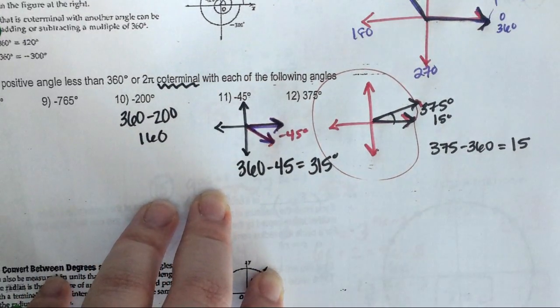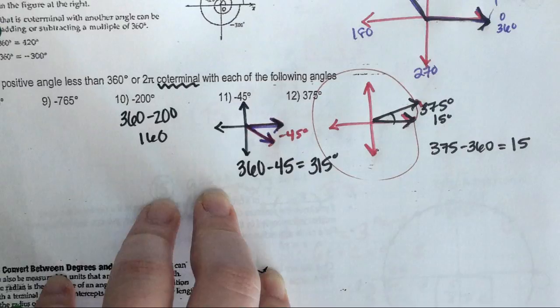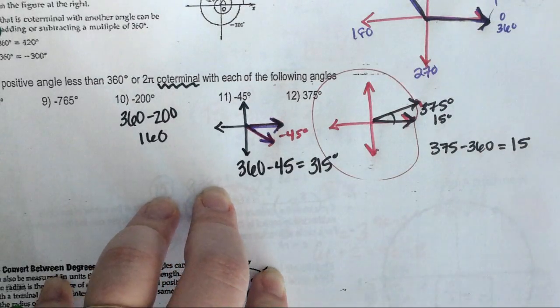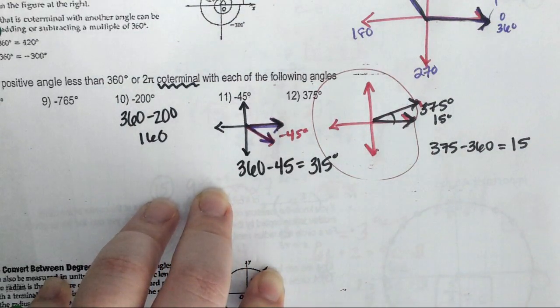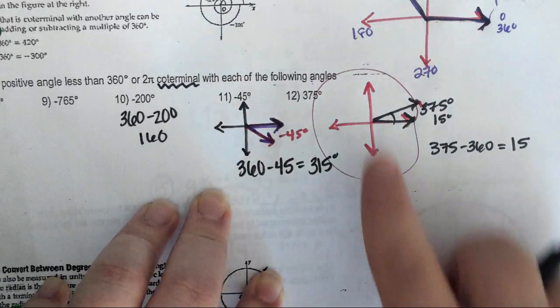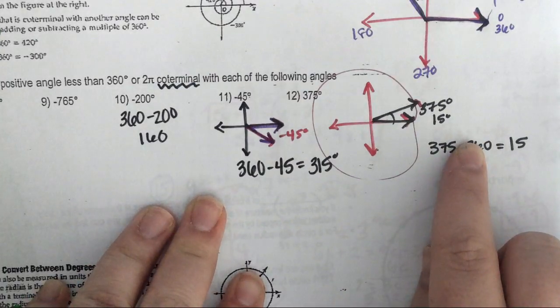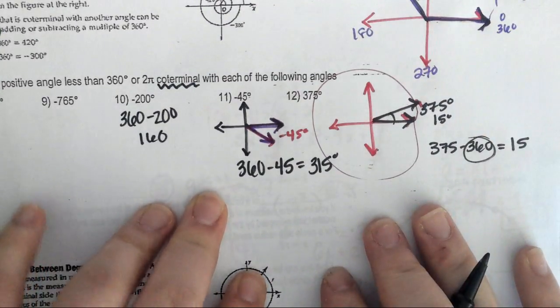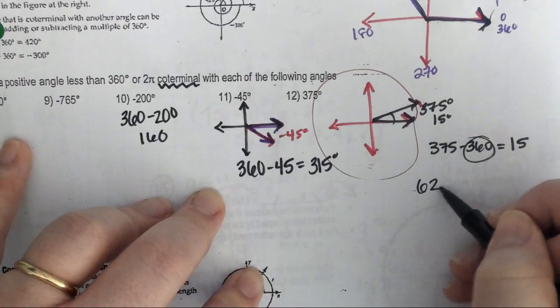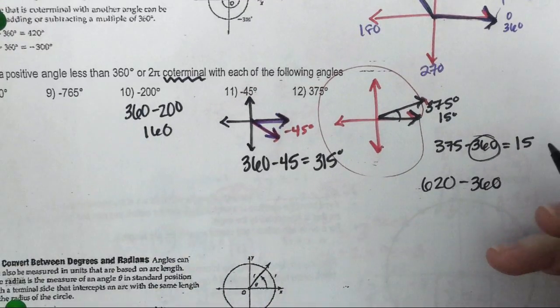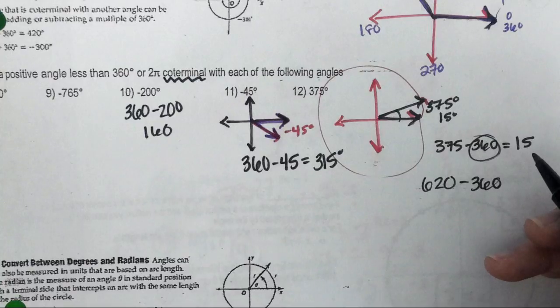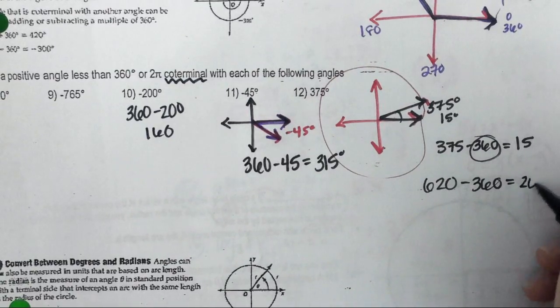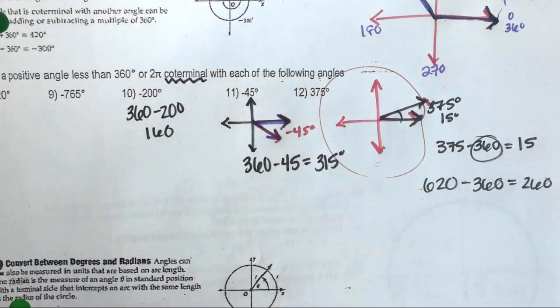It's like the clock, you know. It goes all the way around to 1 and then goes all the way around again to 1, or whatever time you want to think of. So seriously, if there's a number bigger than 360, just subtract 360. So like on number 8, it's 620. I would just do 620 minus 360, and I get 260. So 620 and 260 are in the same spot. They're coterminal. They're marking the same spot.